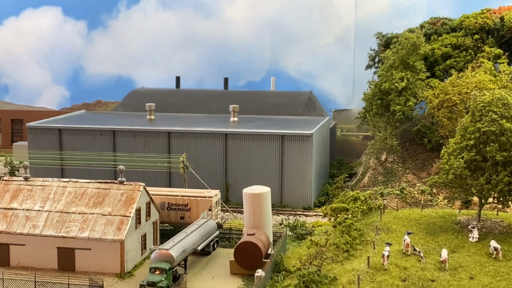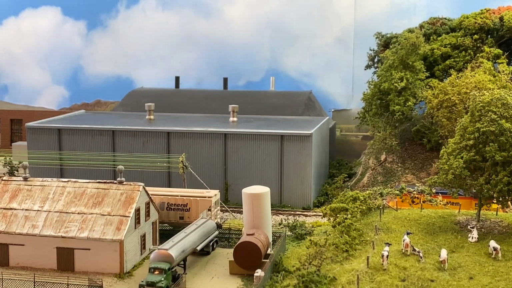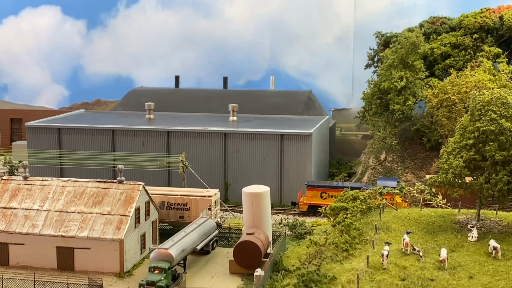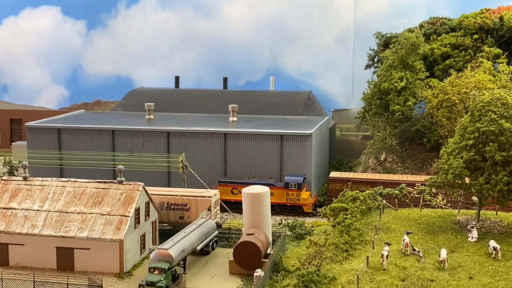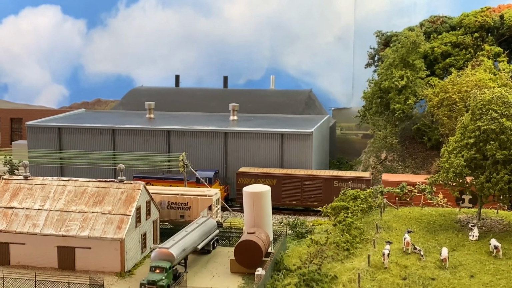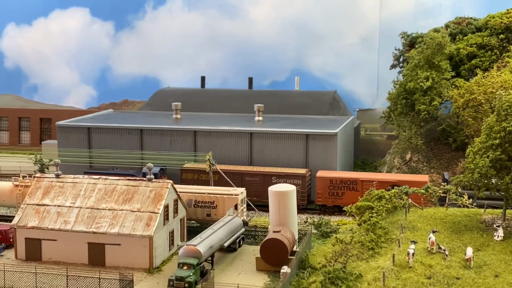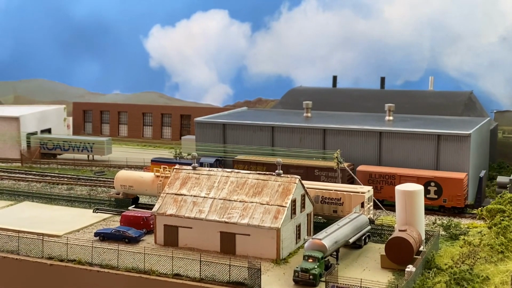Well, as I promised, here comes the switcher from the yard using the NW2 Kato, so I have no sound this time. So I apologize. My goal is eventually to have sound in every locomotive, but every now and then I'm going to have to run a locomotive without sound, even if I'm sort of grinding my teeth, because I really enjoy the sound.